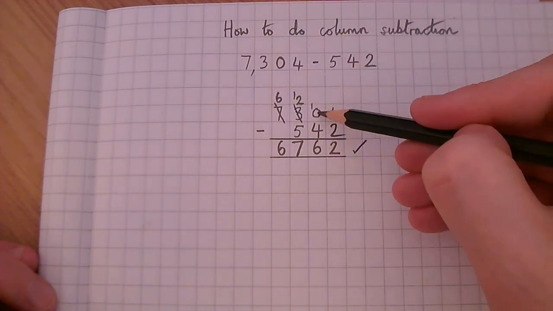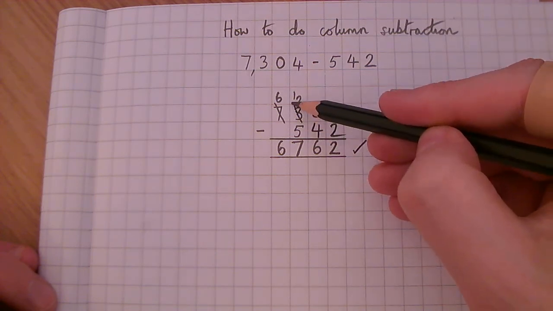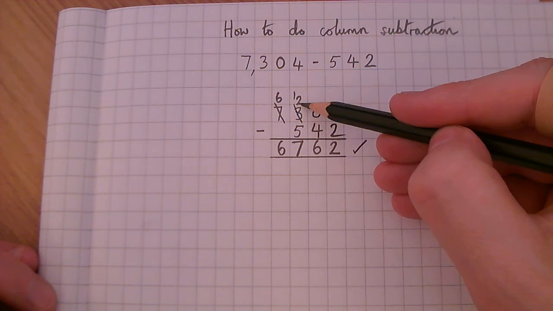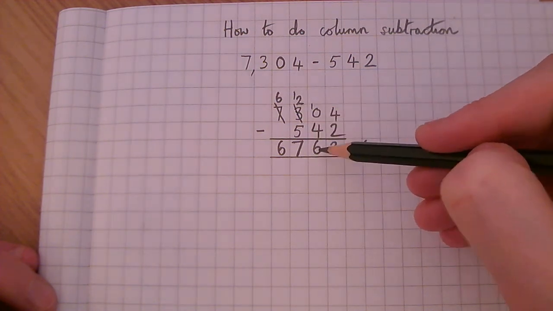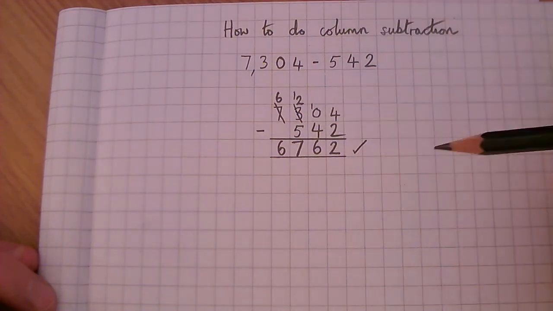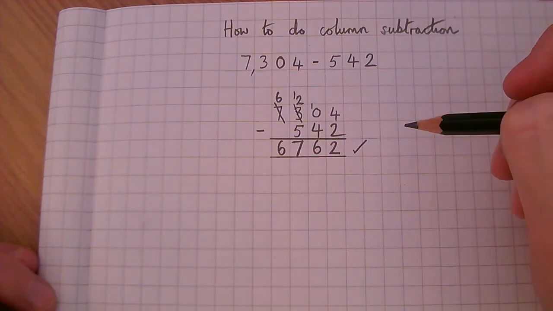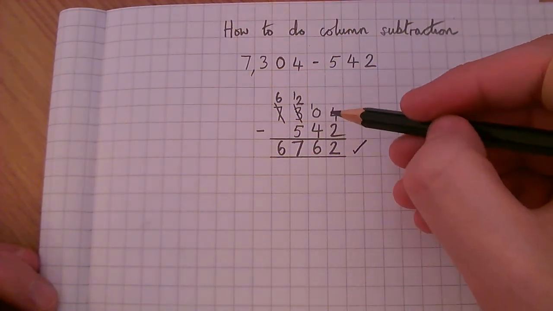So remember here, we couldn't do 0 take away 4. We went to the 3, we crossed it off, we made it a 2, we put the 1 on the shoulder. 10 take away 4 is 6. People sometimes reverse these digits around and do 4 take away 0. It isn't 4 take away 0, it's 0 take away 4, so we can't do it.